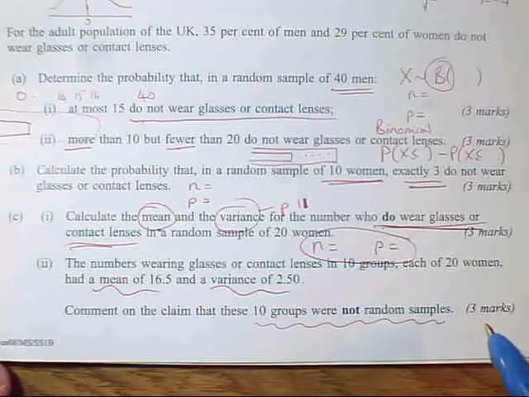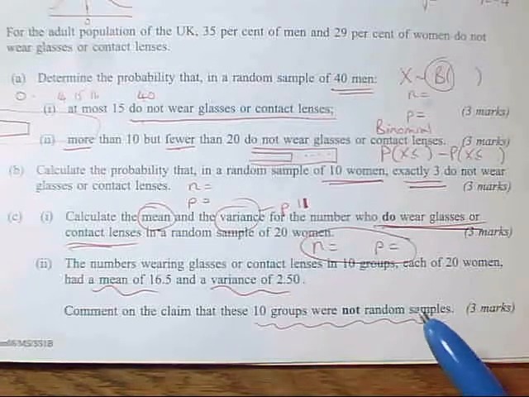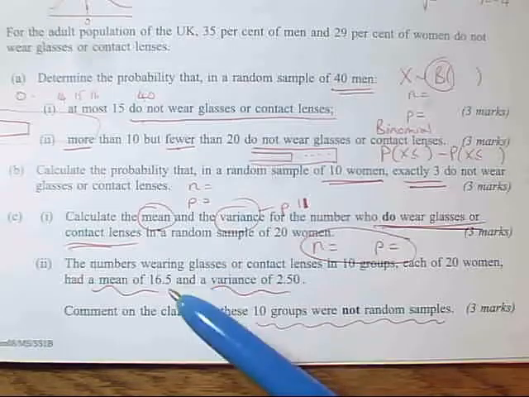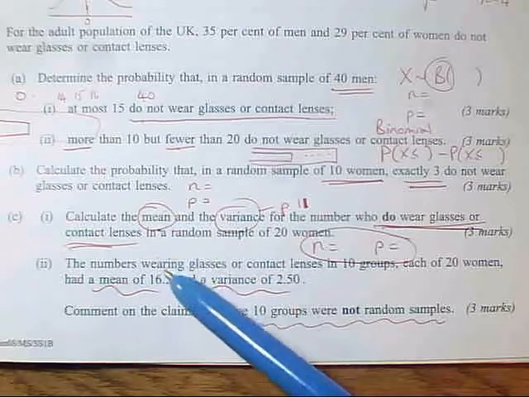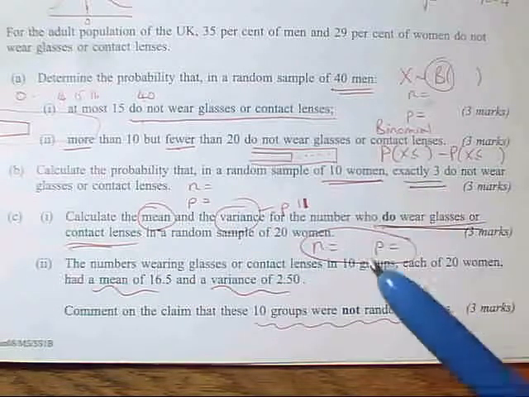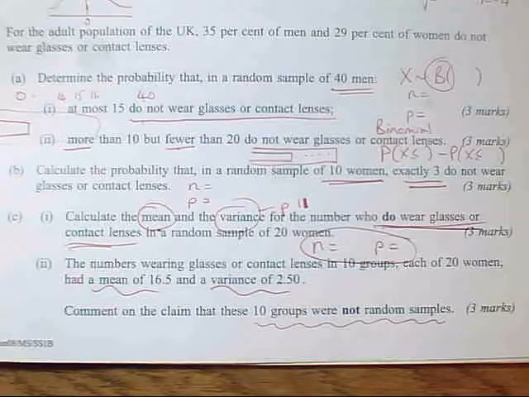So there are 3 marks for this. You're going to get some of the marks just by commenting on the particular values. So you've got values for the mean, you've got values for the variance, so make sure you comment on each of those. And then at the end, you give a verdict on the claim. You either say this claim is probably invalid, or you say this claim could well be valid.